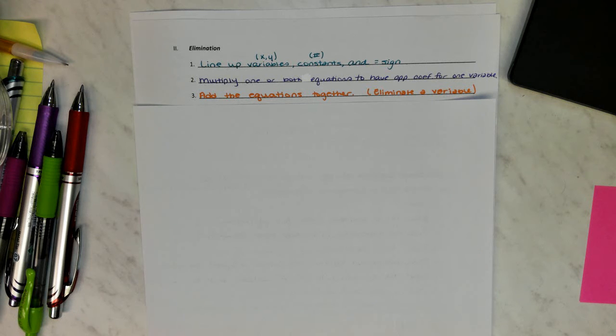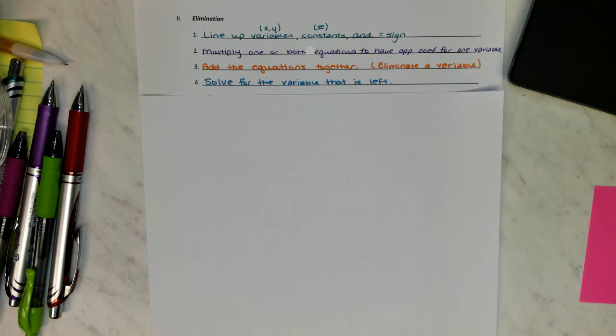If you need to pause and finish copying these down, make sure to do so. Step 3 is to add the equations together. When you do this, one of your variables will eliminate. If you have negative 2x plus 2x, there are no x's left. That would be 0x. 0x is just 0, so you don't have to write it. So adding the equations together will eliminate a variable. Next, you're going to solve for the variable that's left. If you eliminate x, you'll have only y in the equation, and you have to solve for y. If you eliminated y, you'll have x in your equation to solve for. So there will only be one variable to solve for. So number 4 is to solve for the variable that is left.